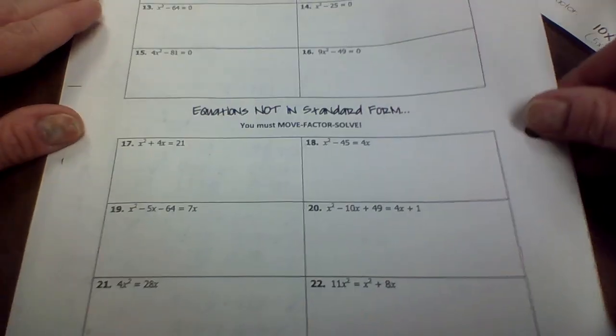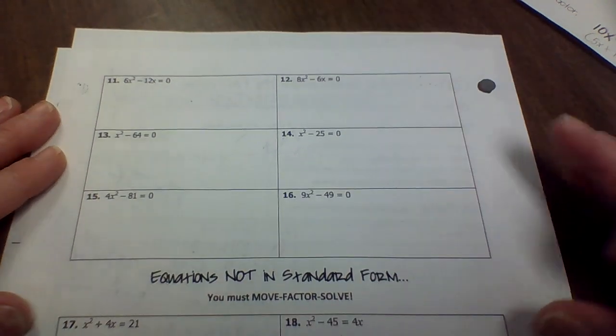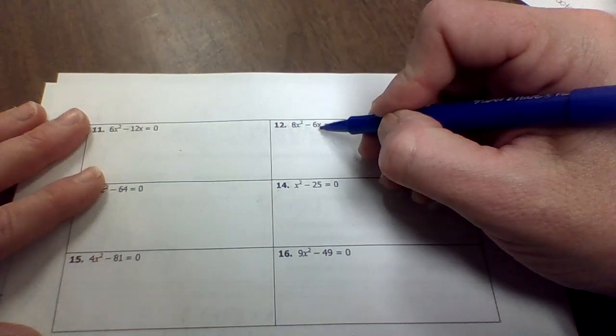Okay, let's go to the back side. So let's do another one like that. So number 12, let's do another one like that.